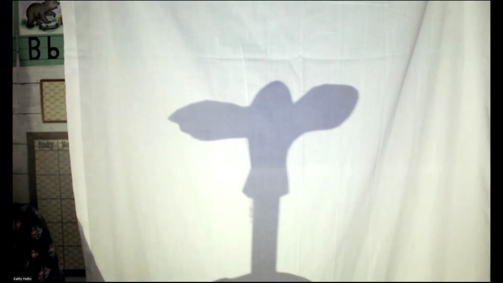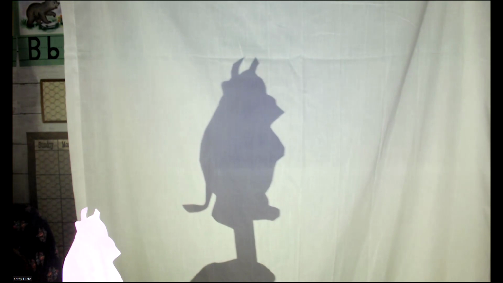What do you think this animal is? It's a mouse. Good job. See the tail and his big ear? That's a mouse. What do you think this animal is? It's a bird and maybe an owl. Good job. This one might be a little harder. What do you think this could be? It's a Gruffalo, like from the story. Let me get the mouse back over here.